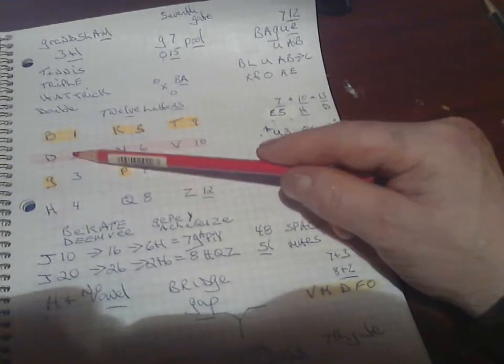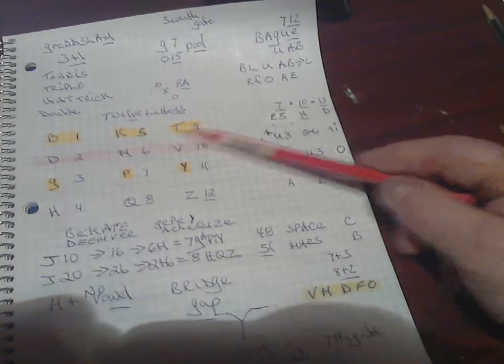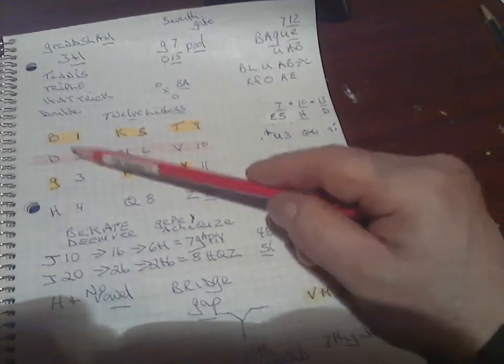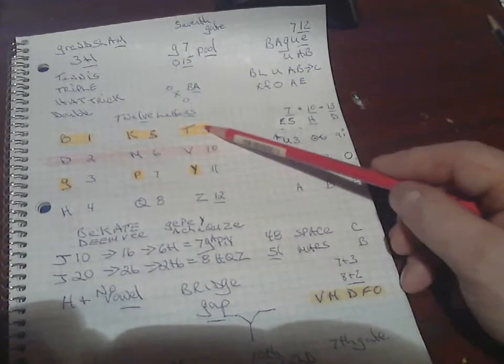The B gets the E5, H, and D. B, E, H, D. 48, B gets space. Why do I do this? The 7th, 2 and 5 is 7. 2 and 8, H is 10. 2 and D becomes 13. But on this list over here, 1 needs to get T. It becomes BT. B and T are already in the same family. 1, 5, 9, A, E, and I is now B, K, and T.